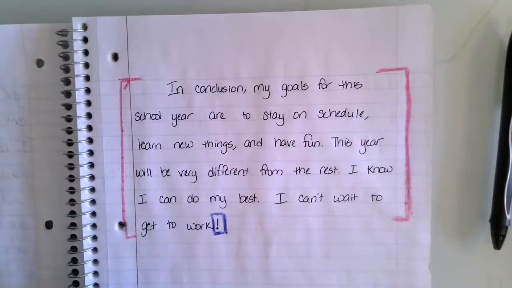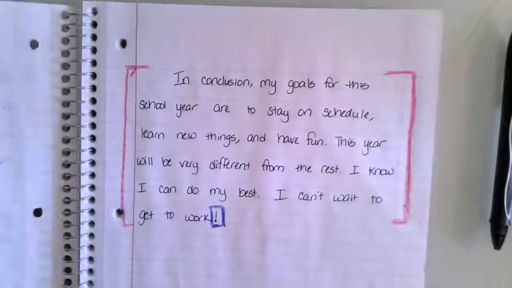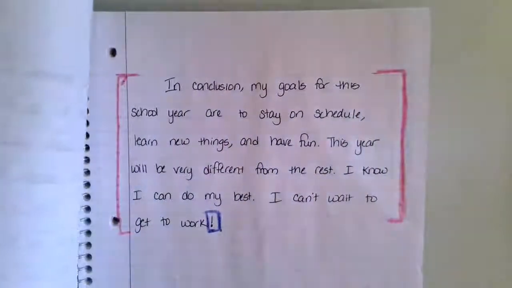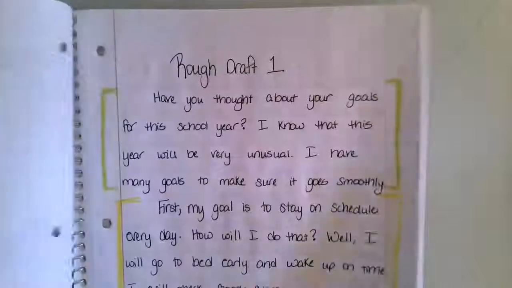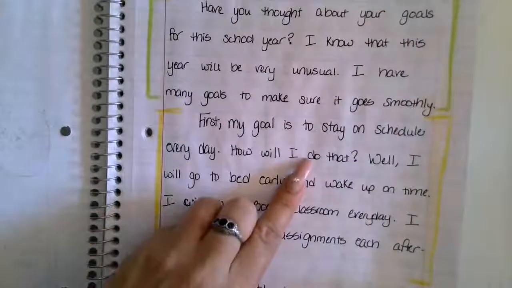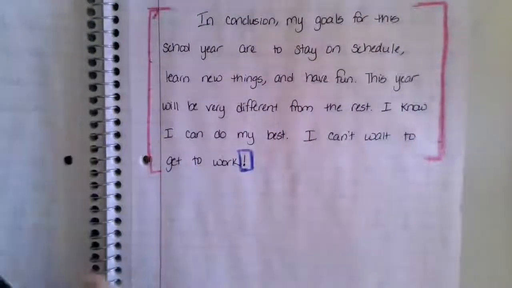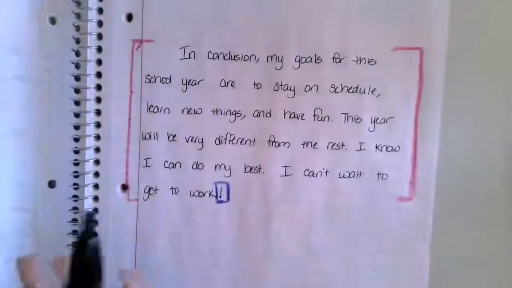Good writers use different sentence styles. So statements, questions, which you already included. I think we included 2 questions. Yeah, we started with the question. We put another question in paragraph 2. And now we also have an exclamation. So varying our sentence structures makes our writing a lot more interesting.